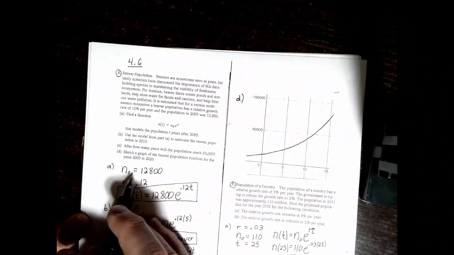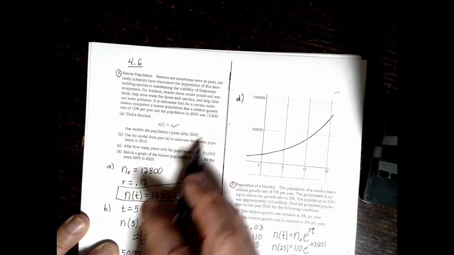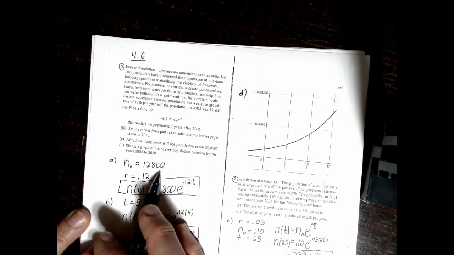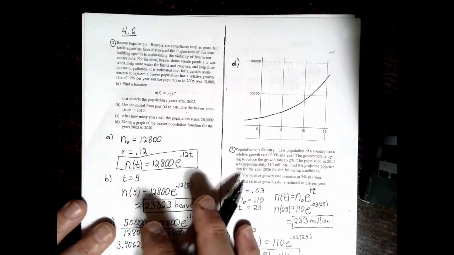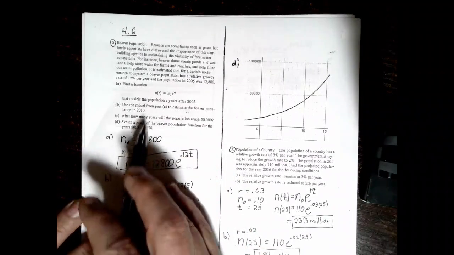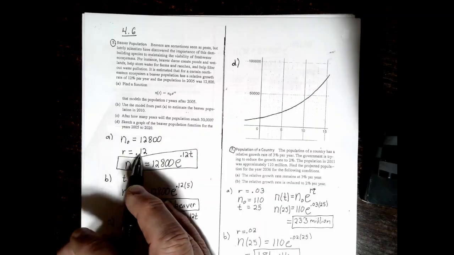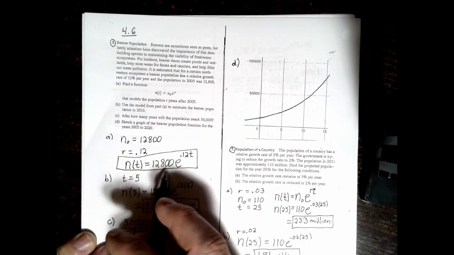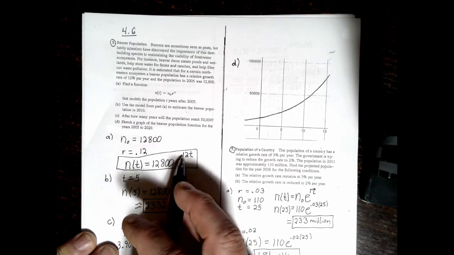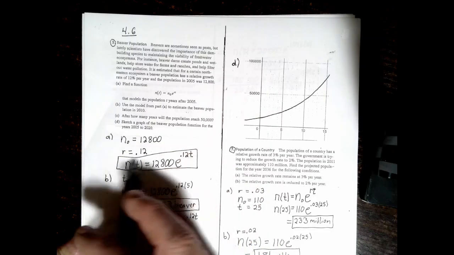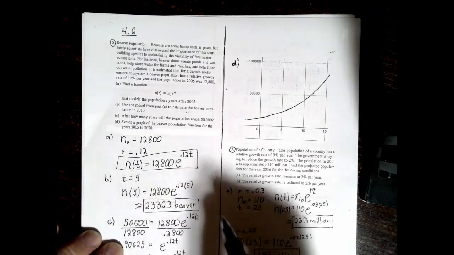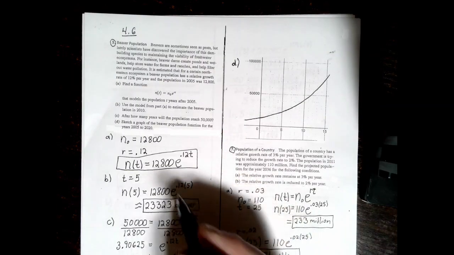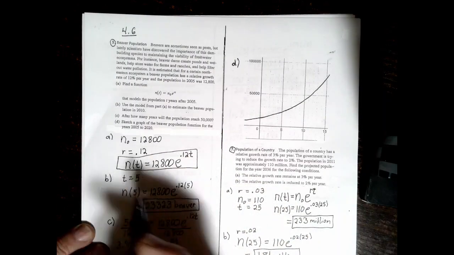So at the start, in 2005, we're told how many beaver we have, and so that's our N sub 0. And we know what our r is. They tell us it's 12%, so r is 0.12. So you can plug in for N sub 0 what it is, and plug in for r what r is, and now you've got your equation that will tell you the population of beavers after t years.